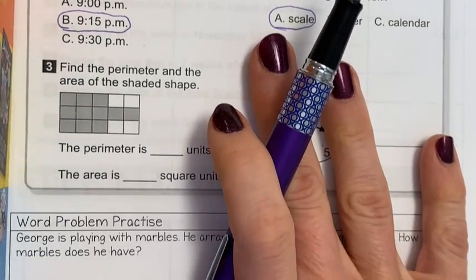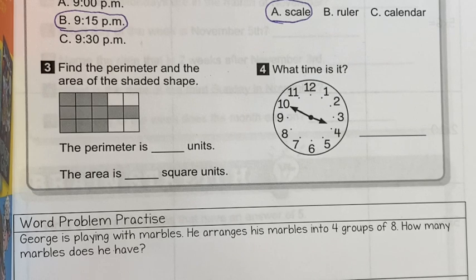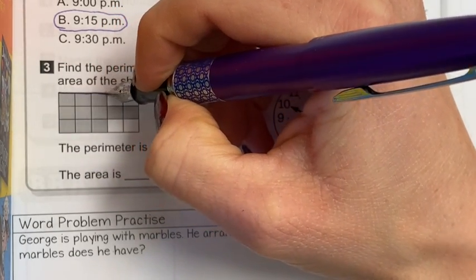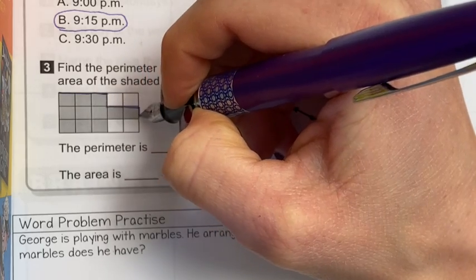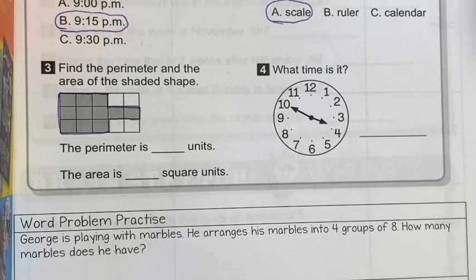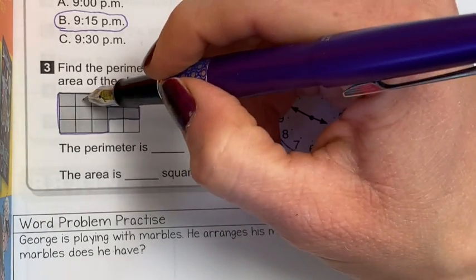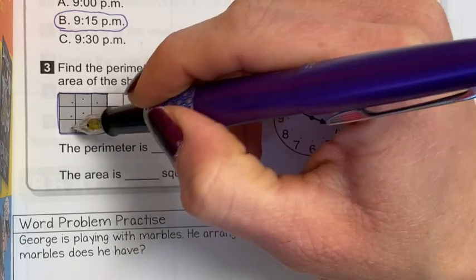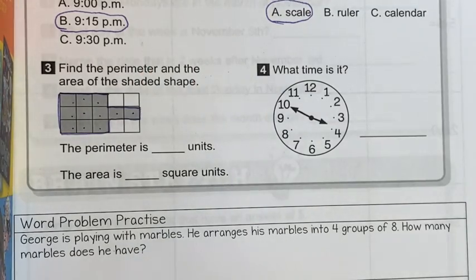All right. Number 3, find the perimeter and the area of the shaded shape. Now I'm going to let you do this. All you have to do to find the perimeter is count the lines around the outside of the shape. So that is the perimeter. The area is how many squares fit inside the shape. So you would count the square units.